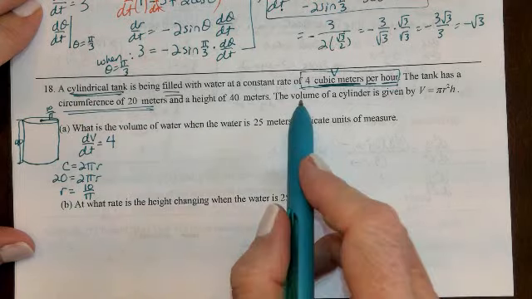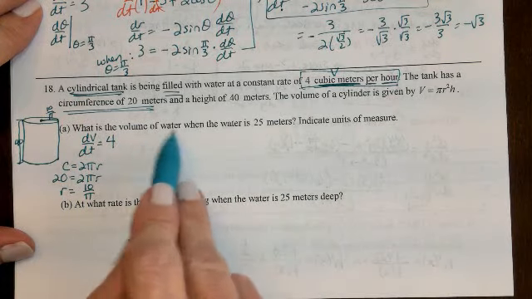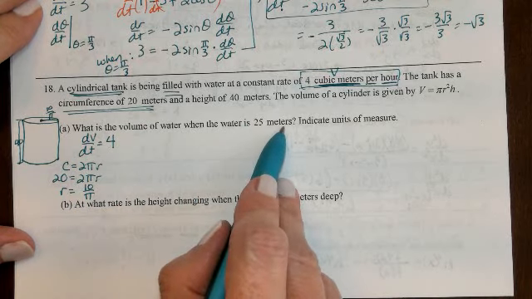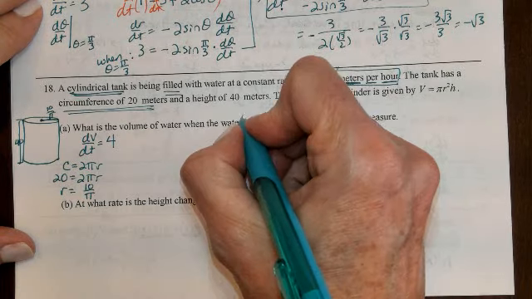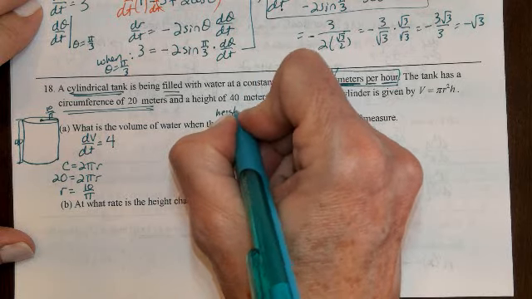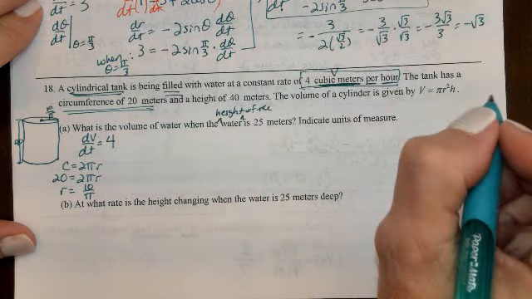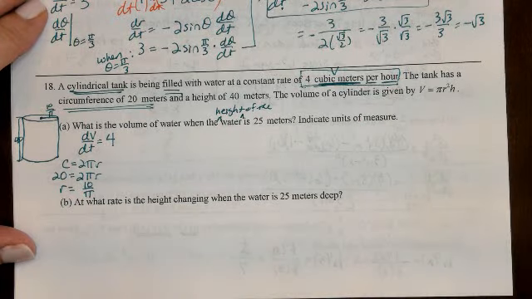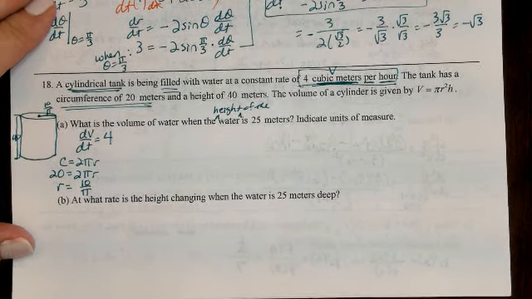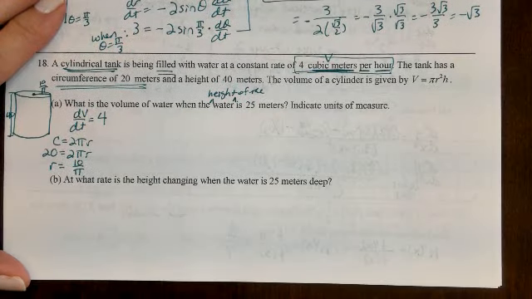Alright, the volume of a cylinder is given by this. Okay, what is the volume of the water when the water is 25 meters? Okay, that's a little typo. That should probably say the height of the water. Height of the water is 25 meters. Okay? I hate noticing a change after I just copied all of these worksheets for you guys. But, oh well, that happens.